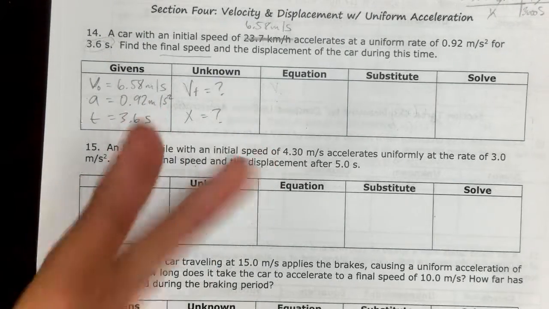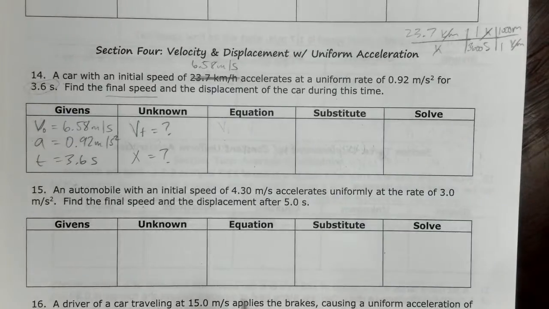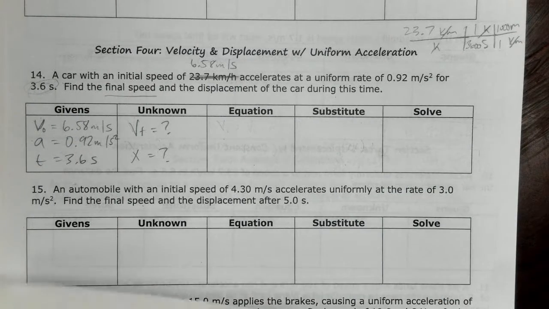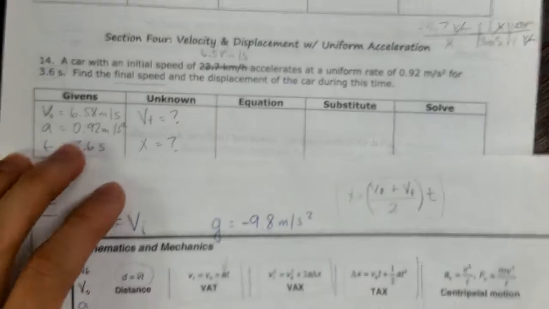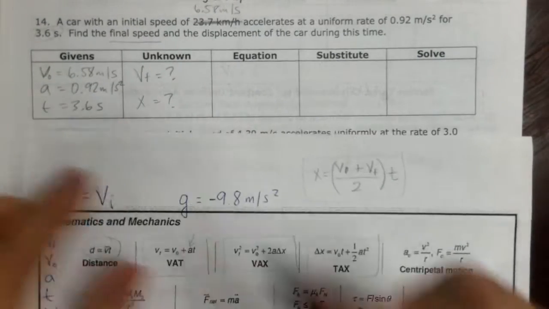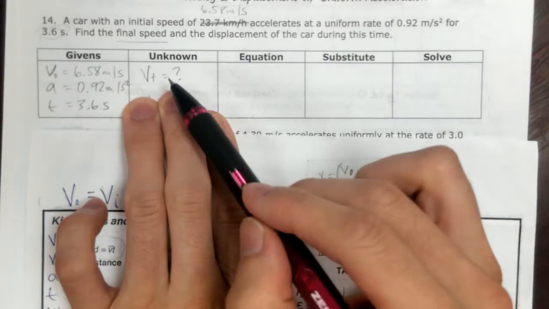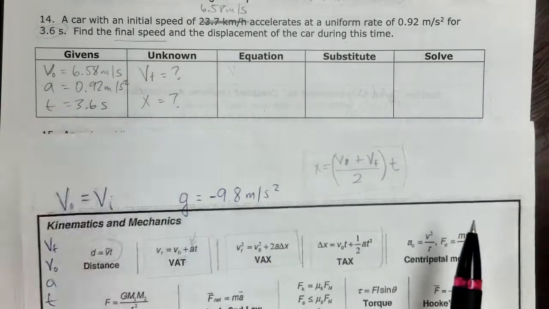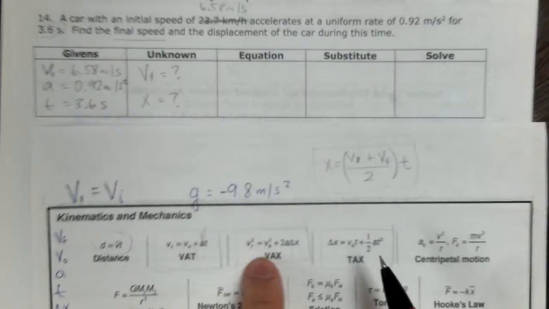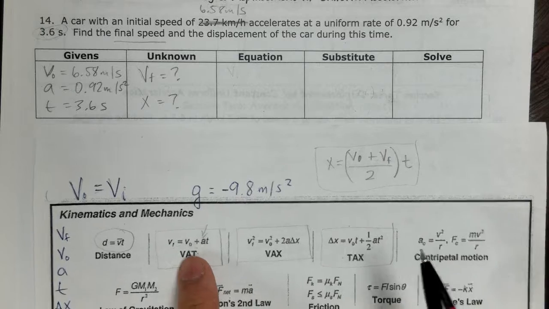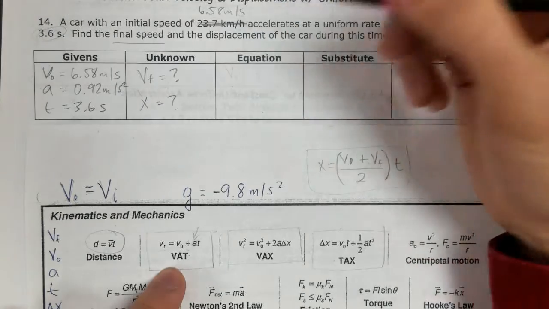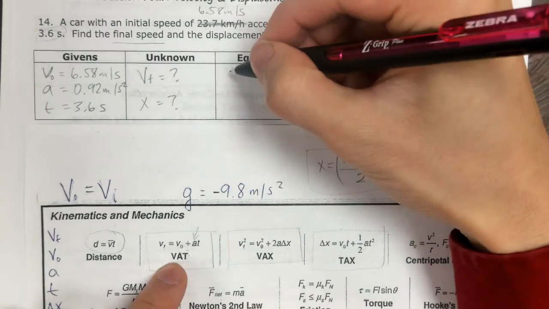Even though we only have to do 3 problems today, each one you have to find 2 variables. Alright, so let's go ahead and pick what formula. We're going to have to use 2 different formulas, okay, guys? Let's do the first one. If I wanted to find VF, I have these 4, right? Which equation would I use? The first one. You can actually use any of these, but the first one's probably the easiest.